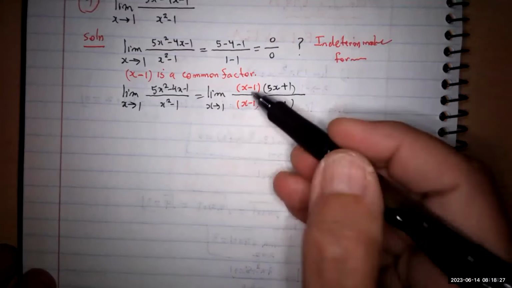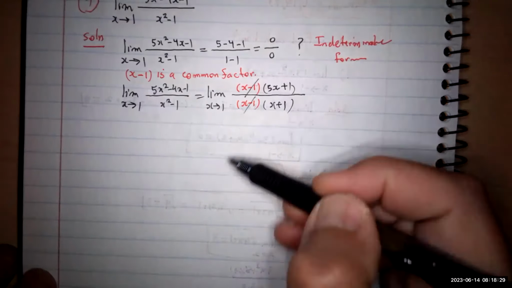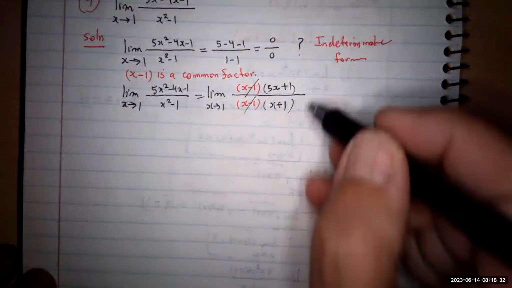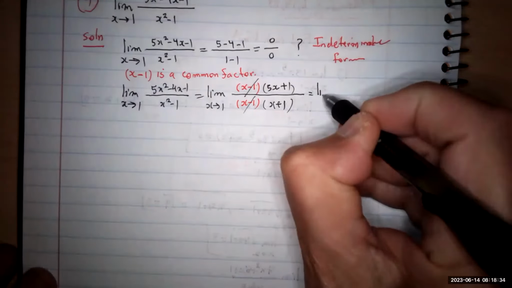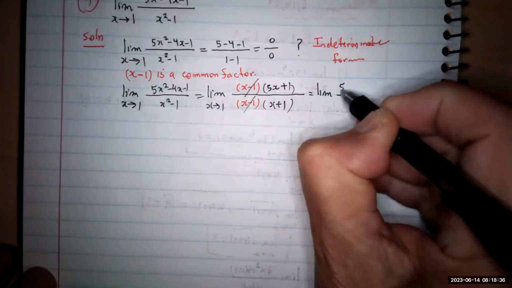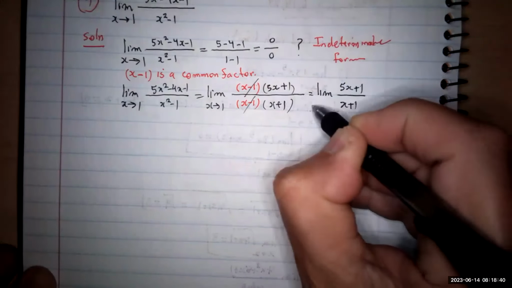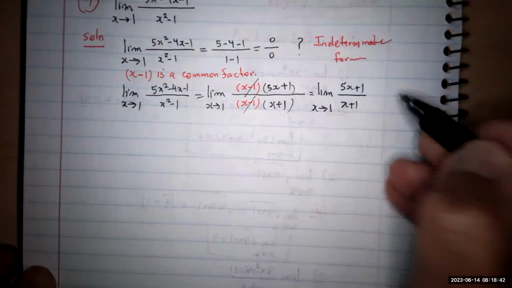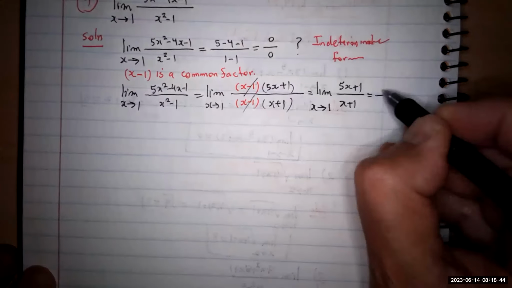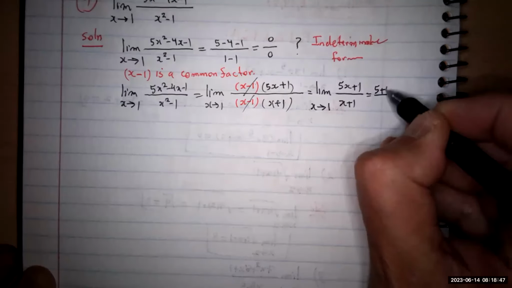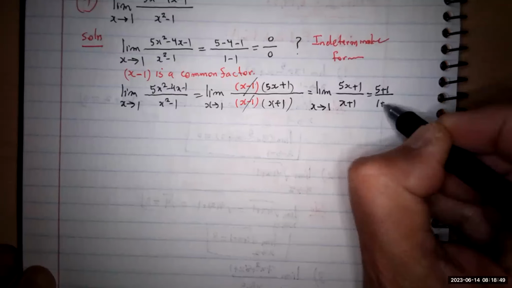So now this is the time that we can divide by x minus 1 and x minus 1. The leftover is going to be the limit as x goes to 1 of (5x plus 1) over (x plus 1). Now direct substitution gives you 5 plus 1 on the top, 1 plus 1 on the bottom.